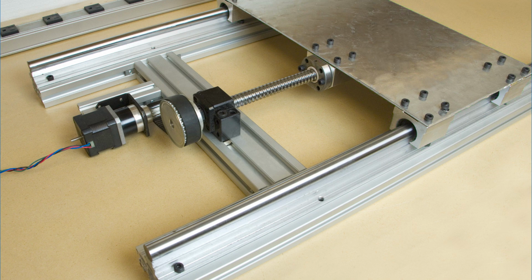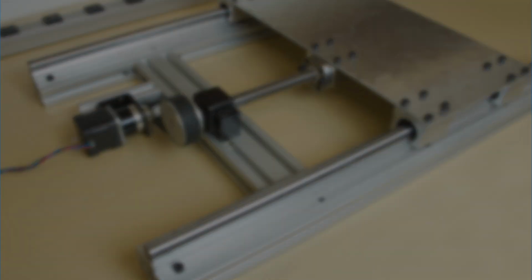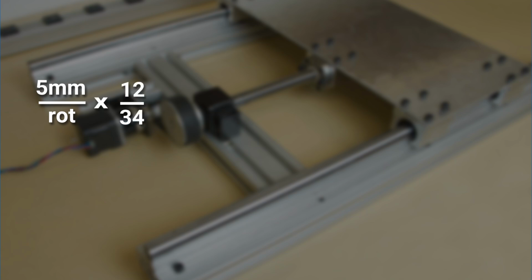Start at the platform and work your way back to the controller. The ball screw has a lead of 5 mm, so it will move 5 mm with one rotation of the screw. Next, it connects to a 34-tooth pulley joined to a 12-tooth pulley, so we divide by that ratio. That pulley connects to the stepper's output shaft, whose gearbox has a 5.18:1 ratio. We'll use the fractional form for better precision.